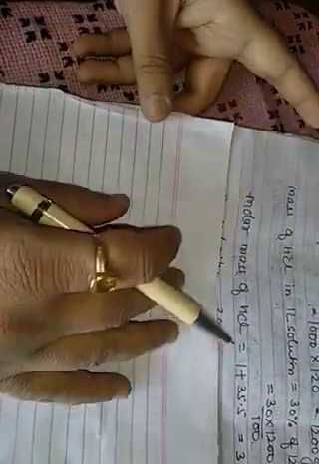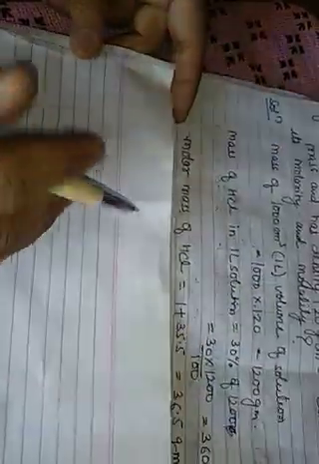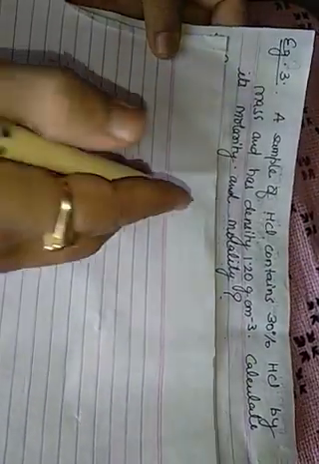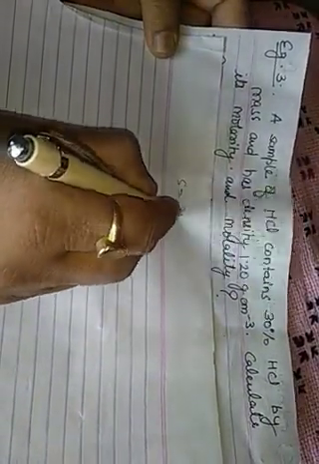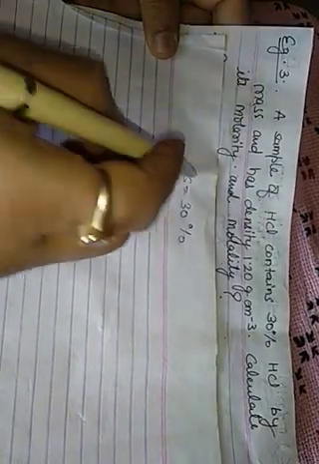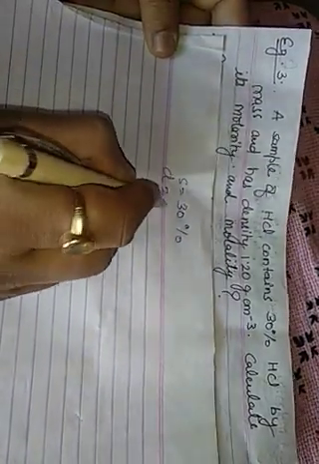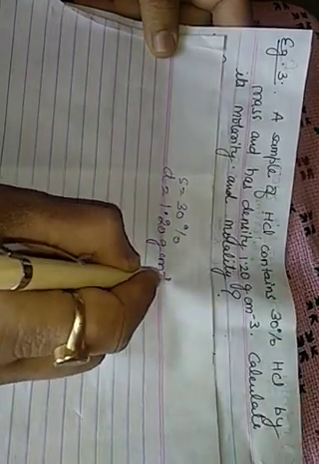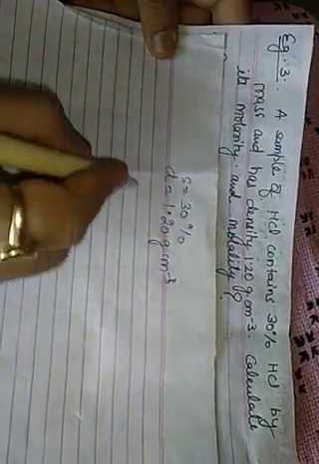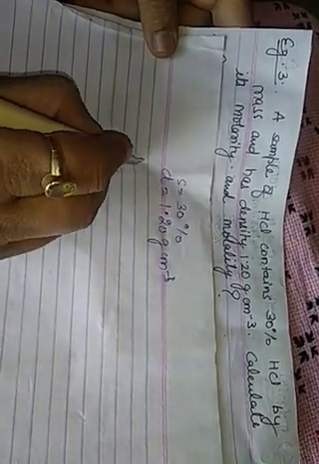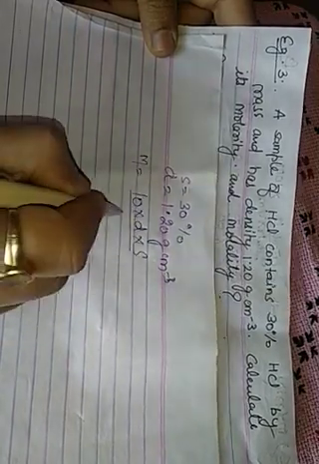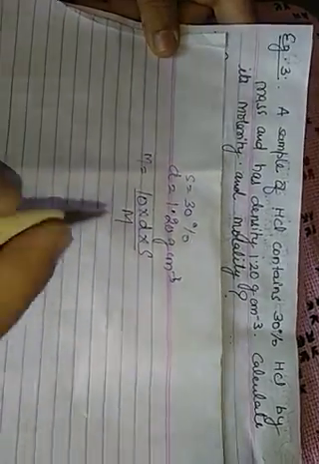Now I will teach you a simple method to calculate molarity when problems of this type are given. So you can see the problem. A sample of HCl, strength is 30%, and density is 1.20 gram per centimeter cube, and you have to calculate the molarity. So molarity will be equal to 10 d s upon molar mass.